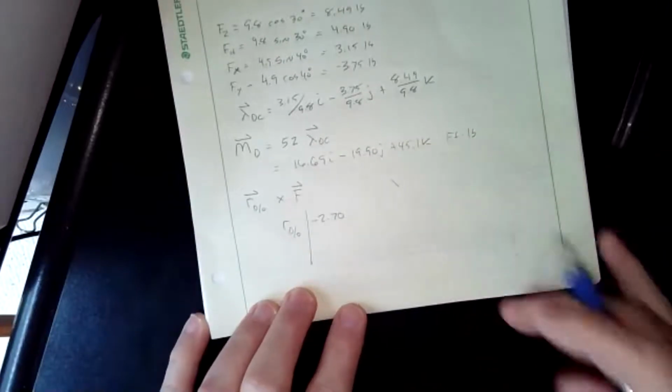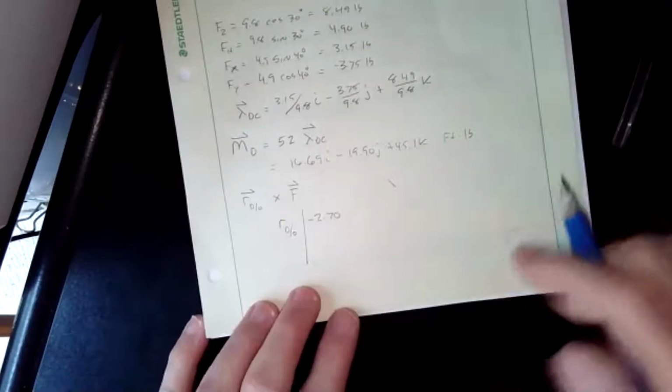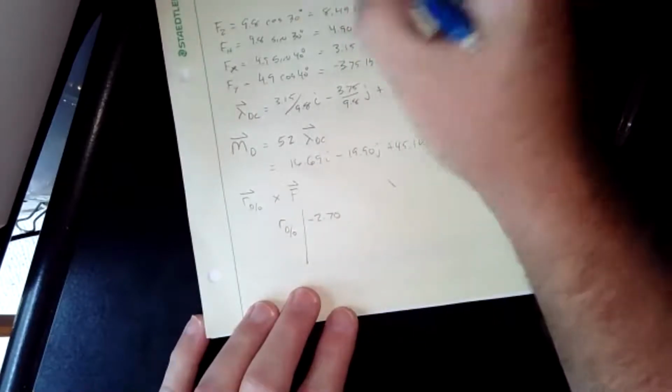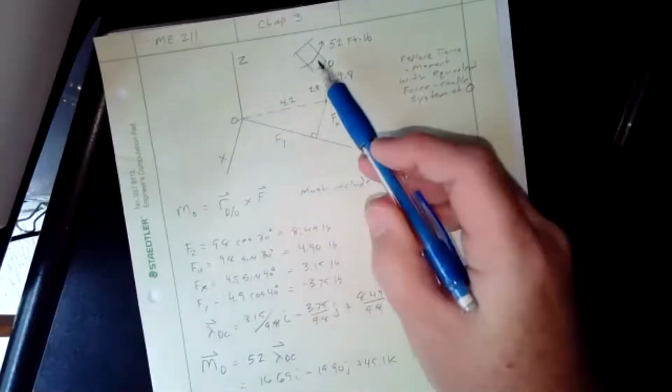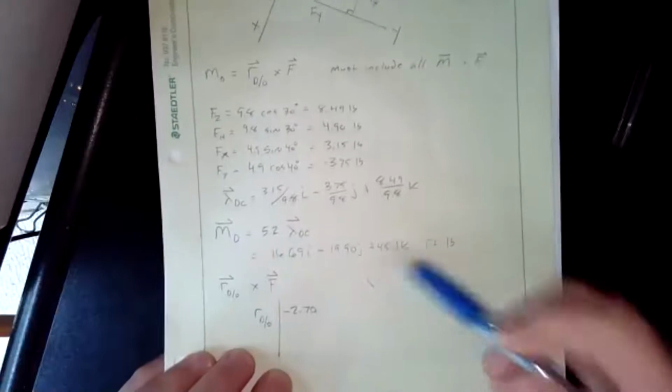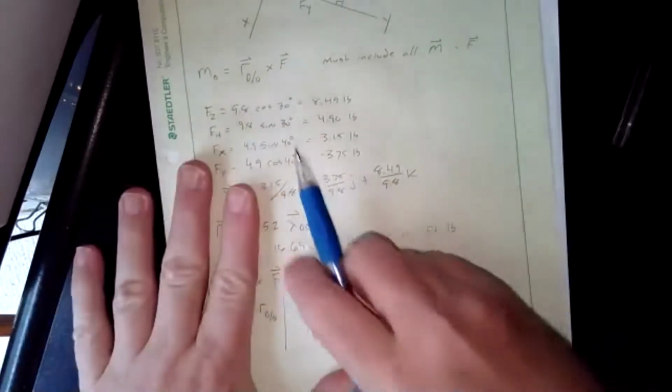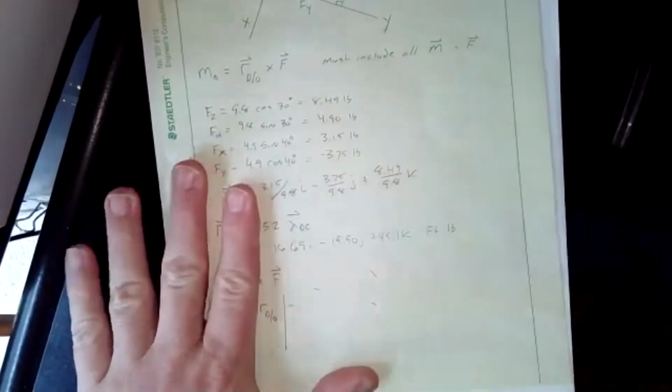And how I got that, you're just going from O to D, so you're just following it out the same way you would do with a projected force. So to get this 2.70, I'll just write out what I did.